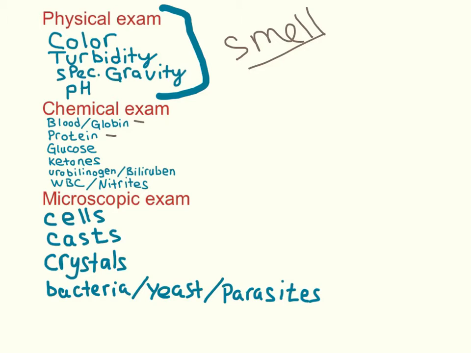You're going to just check for proteins in general. Check for glucose, because if there's diabetes mellitus or any type of filtering problems, then you're going to have glucose in the urine. Check for ketones. It's going to indicate a lot of metabolic things going on in the body. Urobilinogen, bilirubin, white blood cells, and nitrates are going to look for infection. Then on the microscopic exam, cells, casts, crystals, and then bacteria, yeast, parasites, just any type of invader cells.